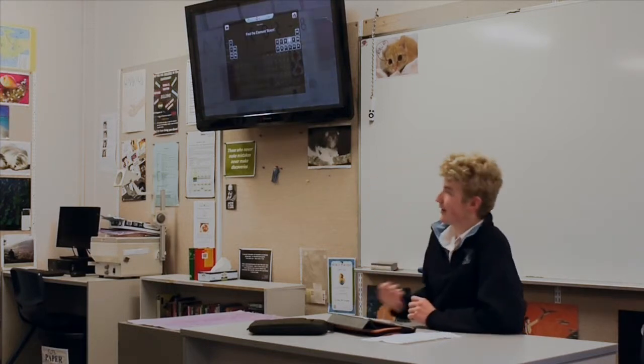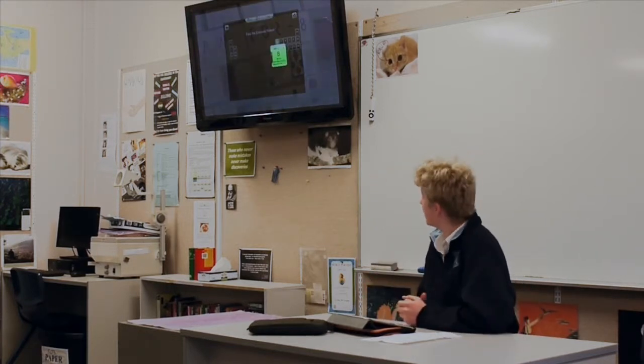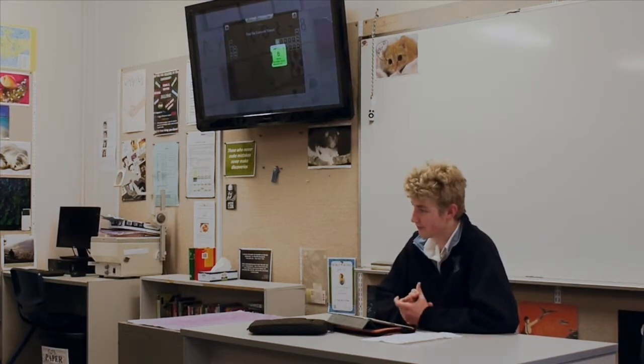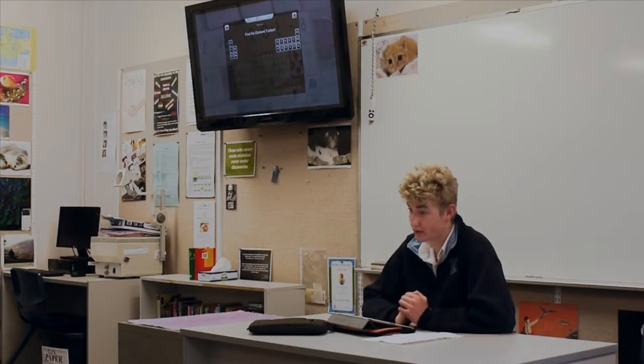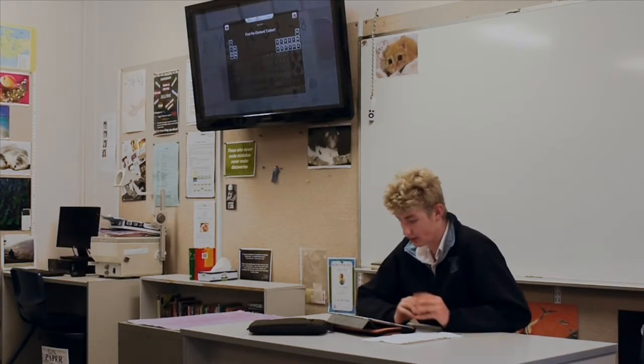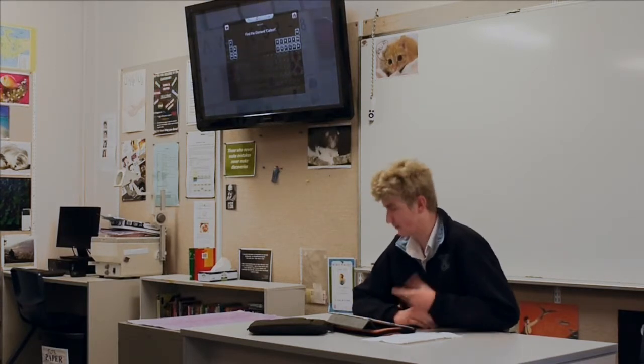You can go around and really test whether you know what you're doing. We use the periodic table a lot during chemistry, and so all of these apps have been quite useful for keeping up to date with all of the elements, because they're quite difficult.